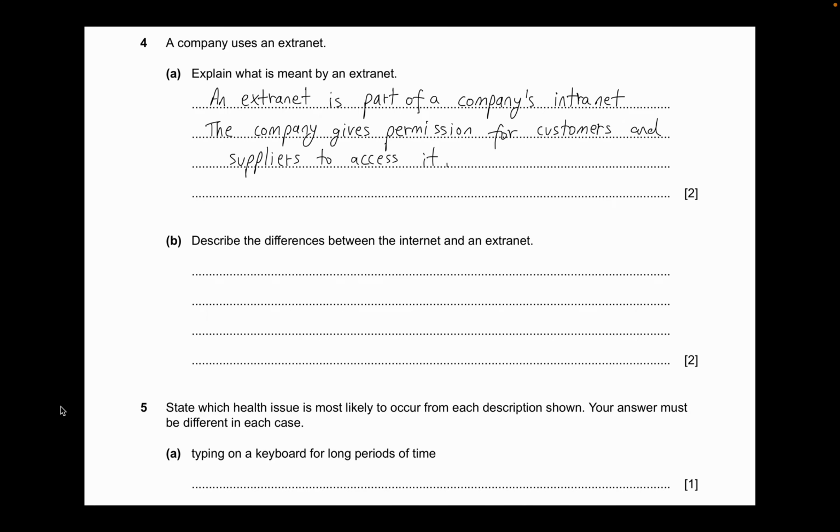This is really important that you guys do know the differences. Many of you guys already do know what an internet is. You can mention that an internet allows public access to information, meaning it's for the mass public, whereas an extranet only allows limited access. Okay, so that's 1 point.